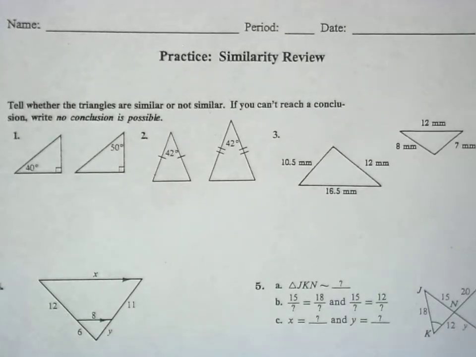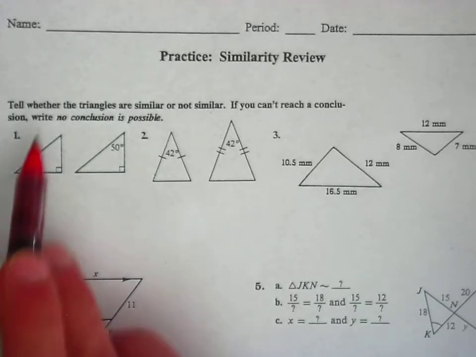Hi guys, just a couple of quick things I wanted to take you through when you're working on your similarity review, just to make sure you understand exactly what to do so you can feel good for your upcoming quiz. So always read the directions.